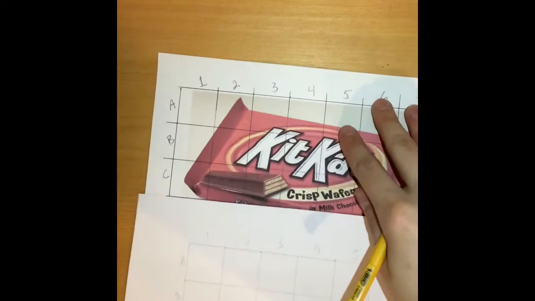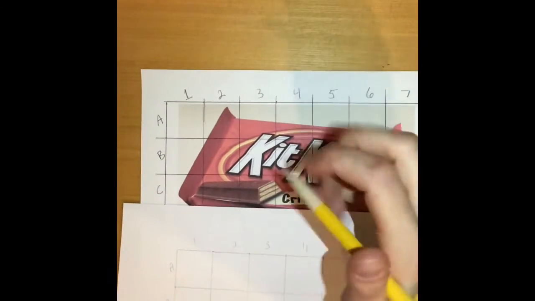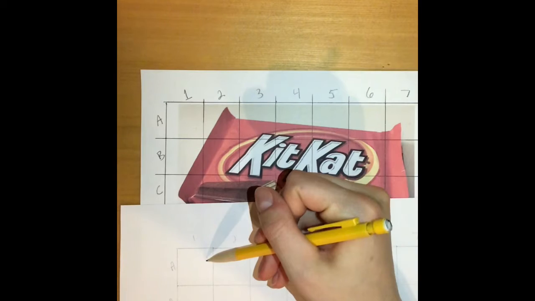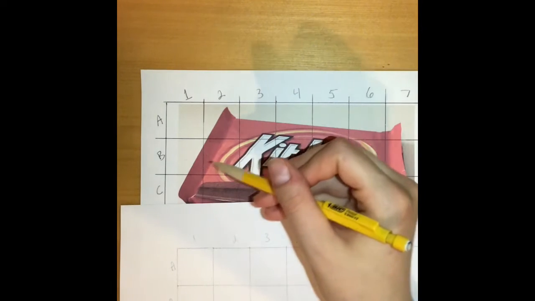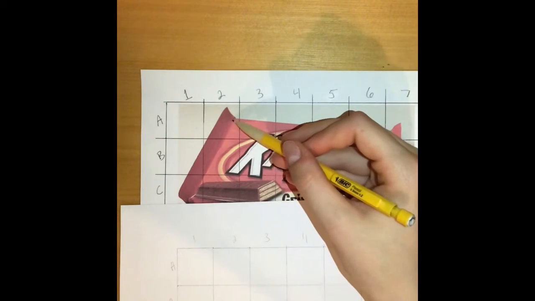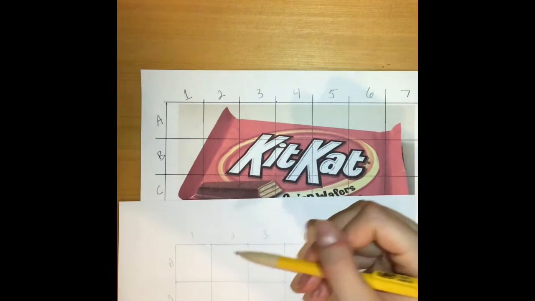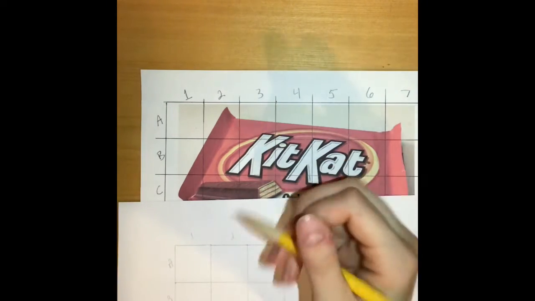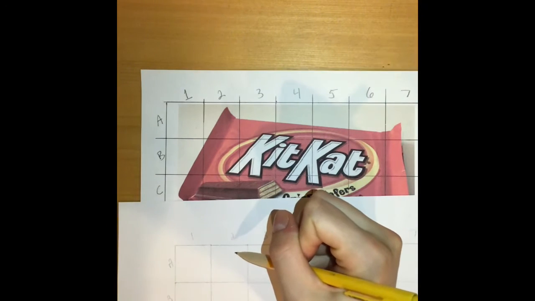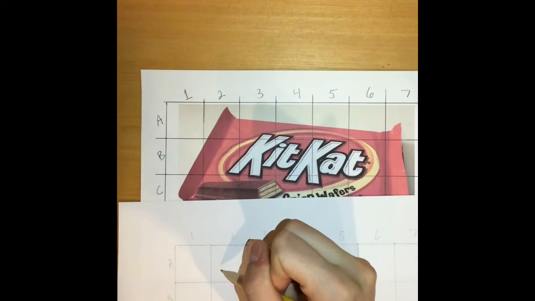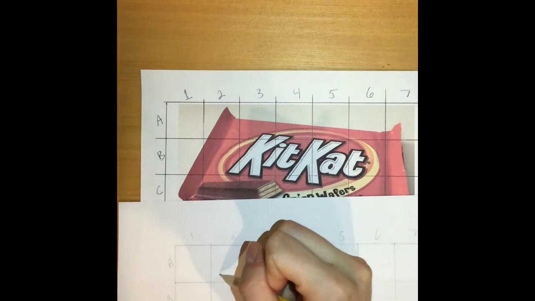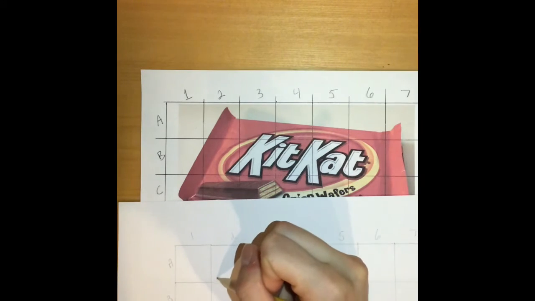So I usually start with the first square that has something in it. So 1A does not have anything in it, but A2 has something in it. So I'm going to draw just what's in that square in my A2 square. I'm just trying to copy that exactly.